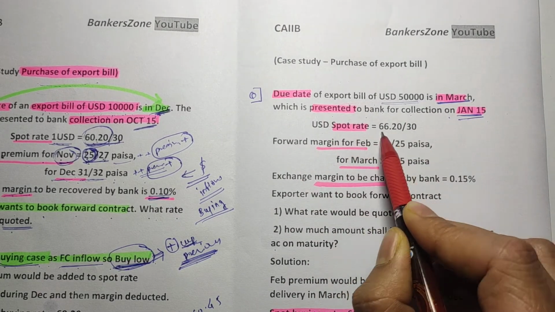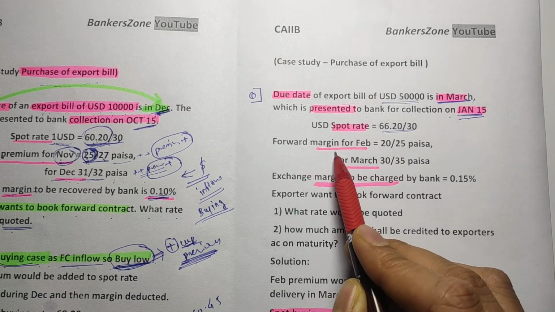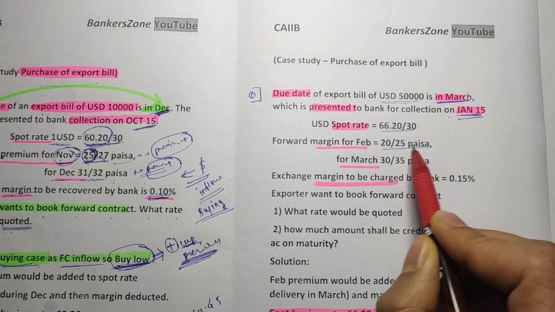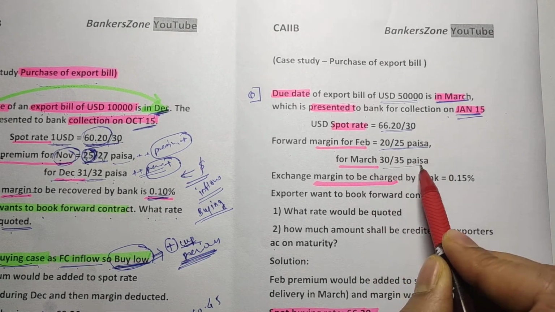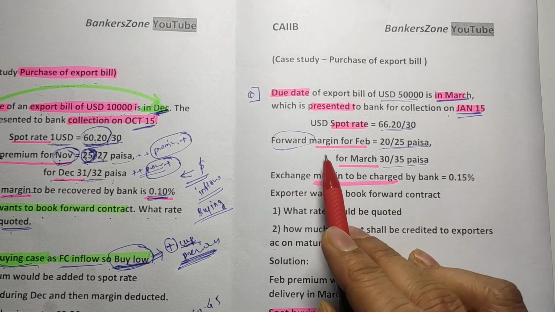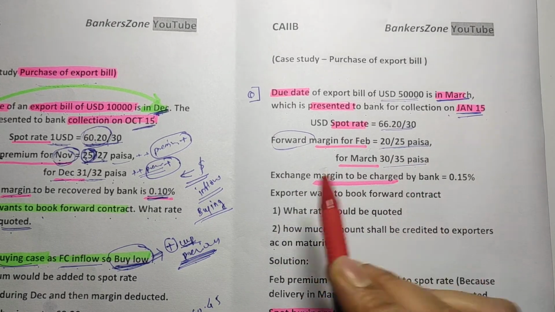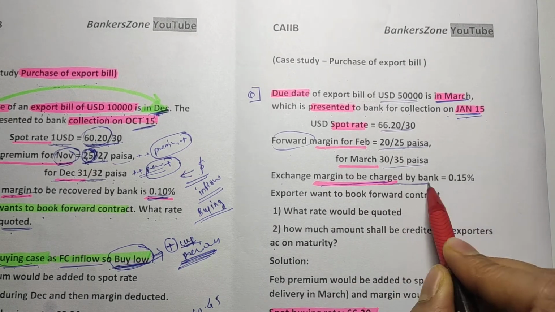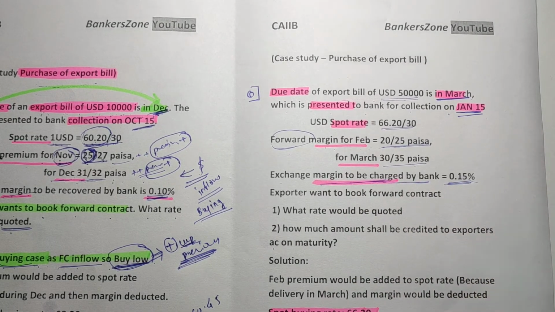The USD spot rate is given. The forward margin for February is given as 20, 25 points, and for March 30, 35. We can say forward premium also. The margin to be charged by the bank, that is the fee for the bank, is 0.15%.